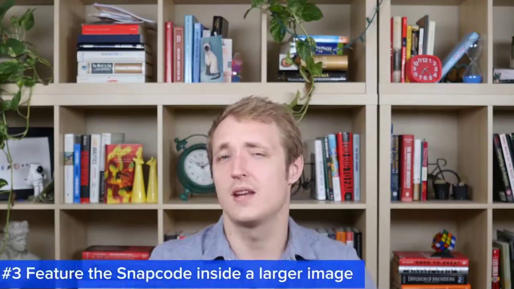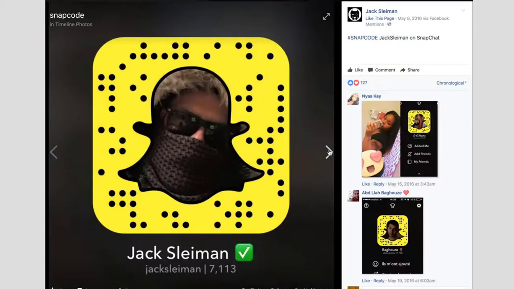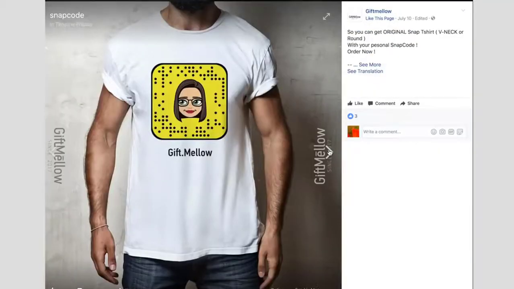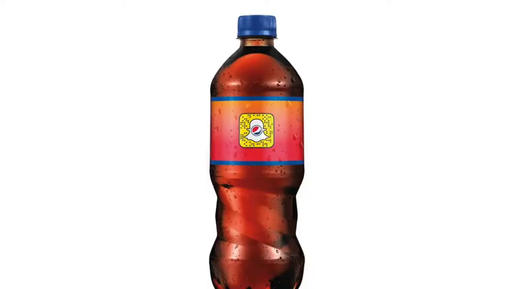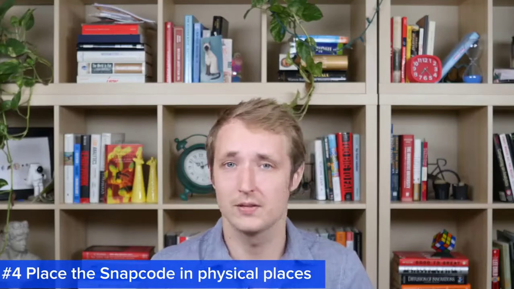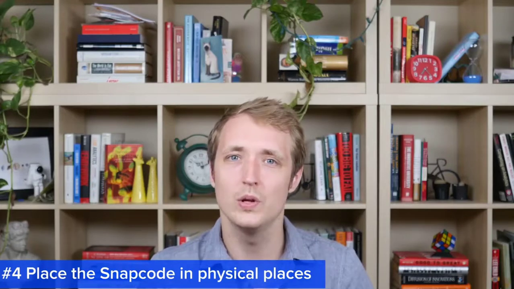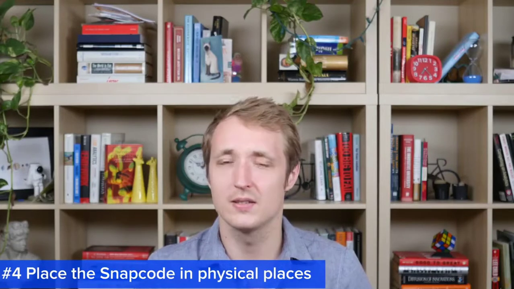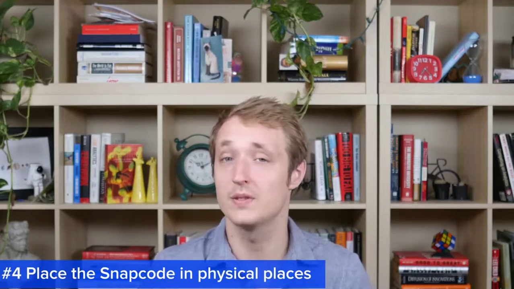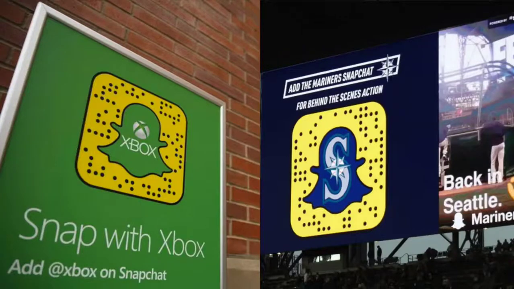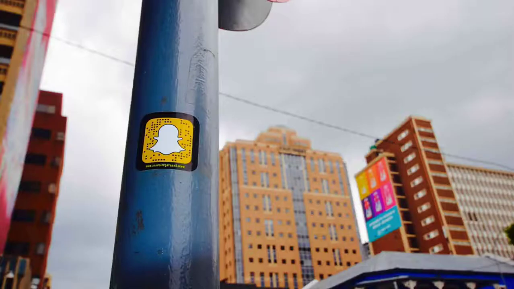You can also feature the Snapcode inside of a larger image on Facebook or Twitter where you promote your Snapchat profile. If you have any physical signs, packaging, or other stuff you're producing for people to see in person, well, place the Snapcode someplace where they can easily snap it. Like if you have a physical store, well, putting it in the store window or by your checkout area makes a lot of sense. Spots where people usually have their phones out already. If you're already going to be at an event, well, make sure it's on your signage or make some stickers of it from an online place like Sticker Mule.